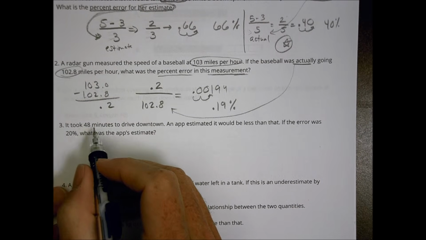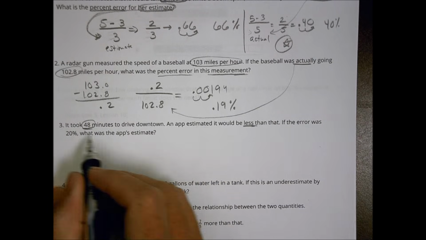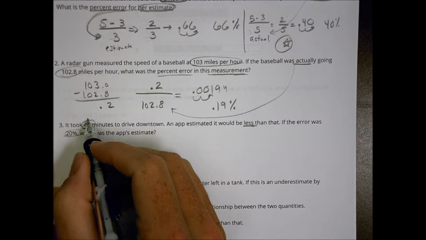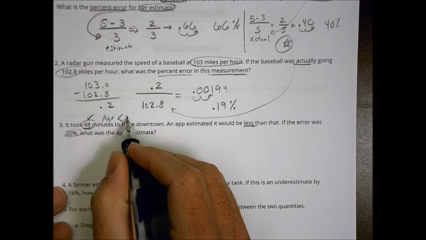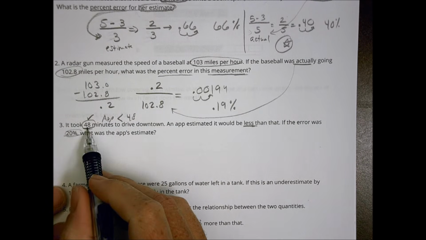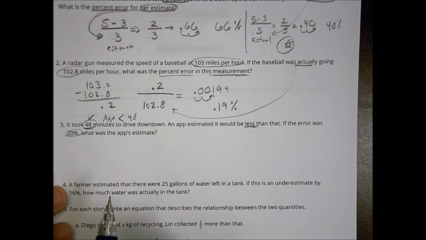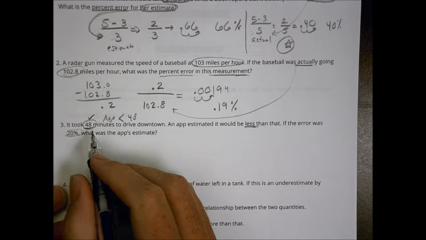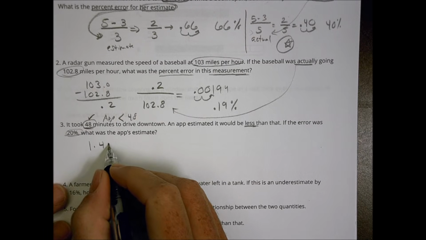It took 48 minutes to drive downtown. An app estimated it would be less than that. If the error was 20%, what was the app's estimate? So the app thought it'd be 20% less, which means the actual was more than the app's estimate. So the app time is less than 48. It took 48, and it thought it'd be less than that, so its answer is going to be less than 48. Now it said the error was 20%, which means 20% error in what it was, so we're going to increase from the actual. So in our case, it's like 100% was 48 minutes.